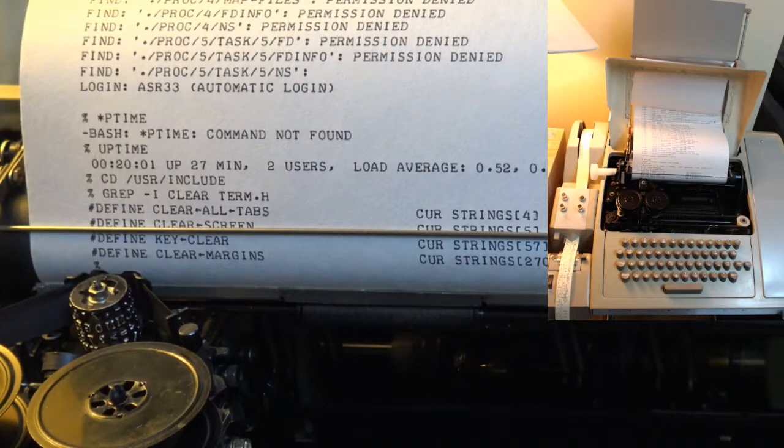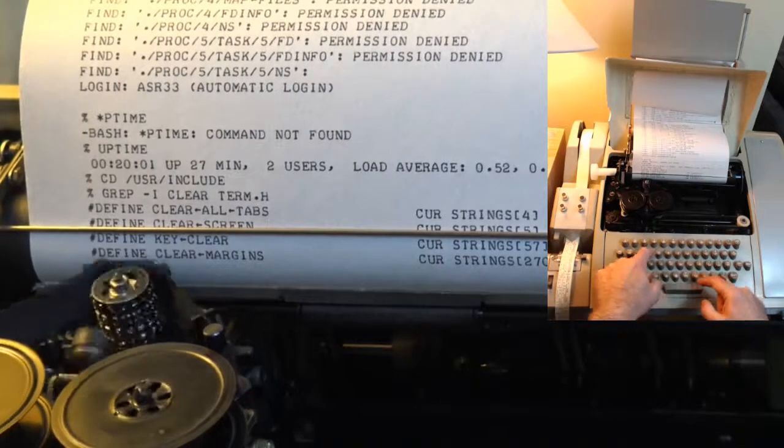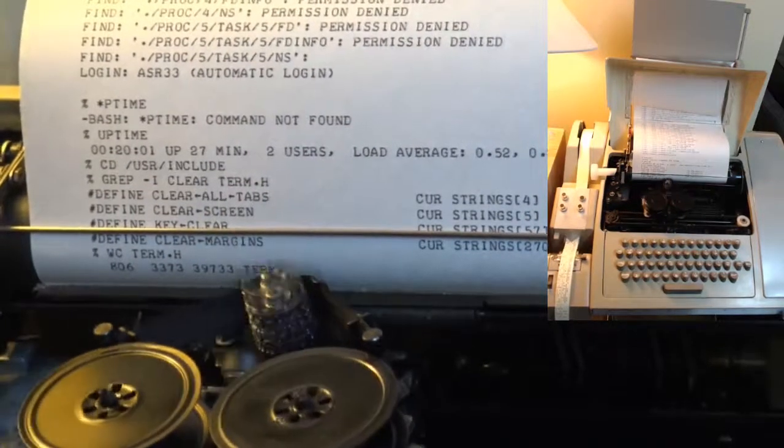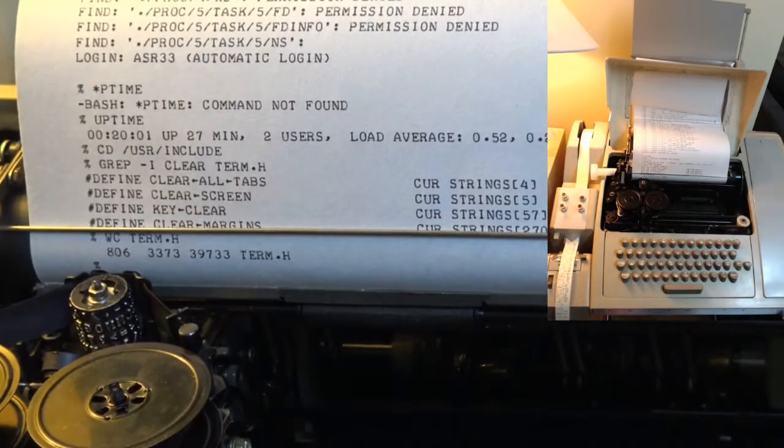So somewhere in here, I wonder, let's look. How long is term.h? 800 lines. No way I'm printing that thing. What is CUR, I wonder? And where are all these strings? It would be nice to be able to just use the ed editor to go look at them. I'm not going to print them all out, that's for sure.